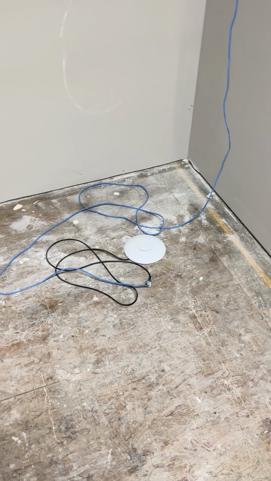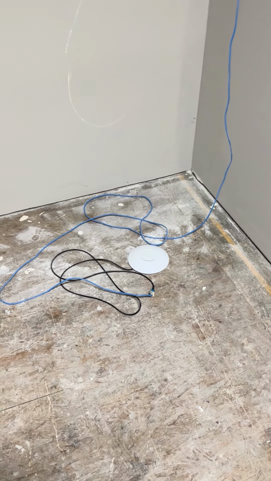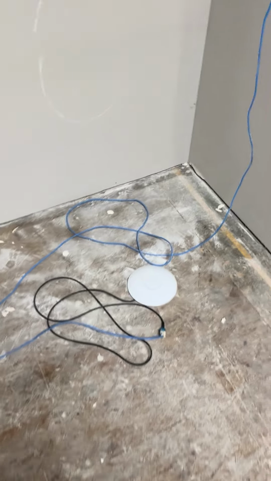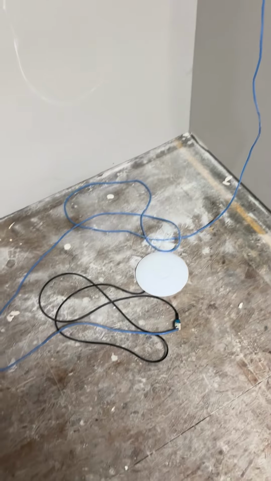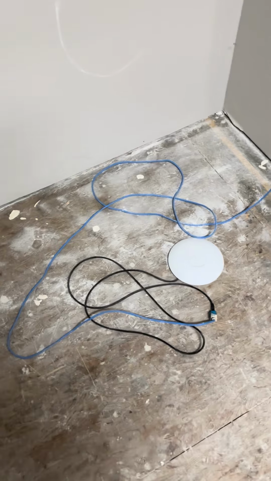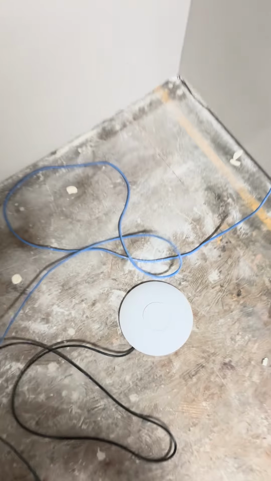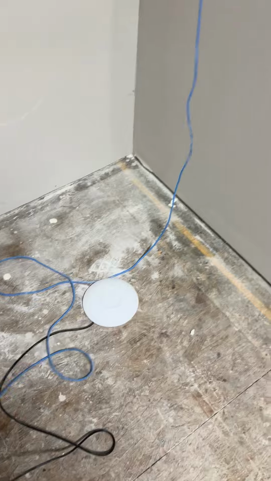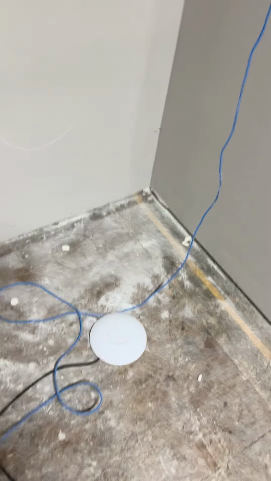Okay, right now we're standing at the site of the construction where we have found the Ubiquiti access point, or the unified access point, whatever you want to call it. If we follow the cable, we see that it's going inside the wall and being tracked all the way to the other side of the building, going inside most likely a switch that's powering this access point.